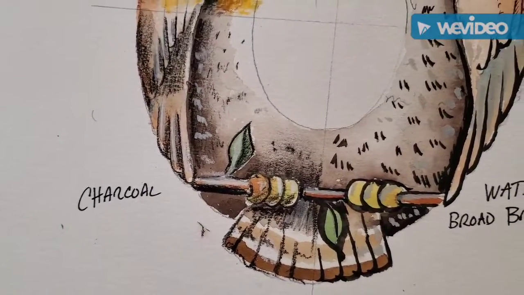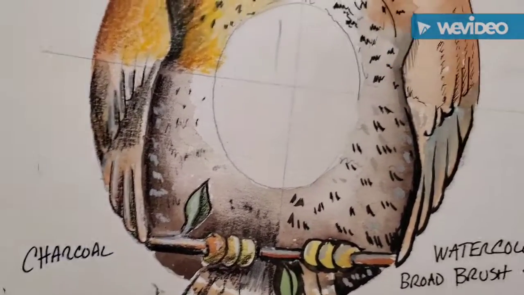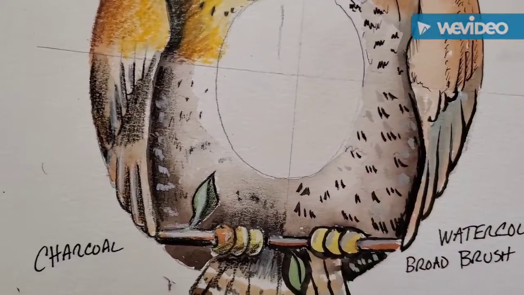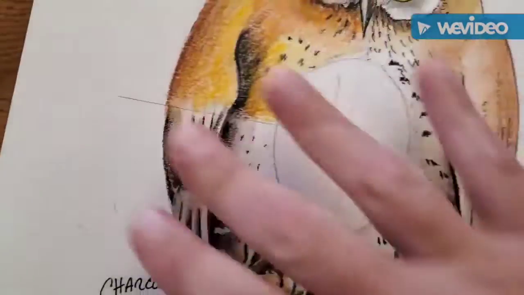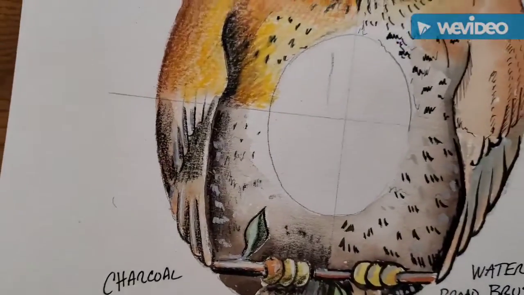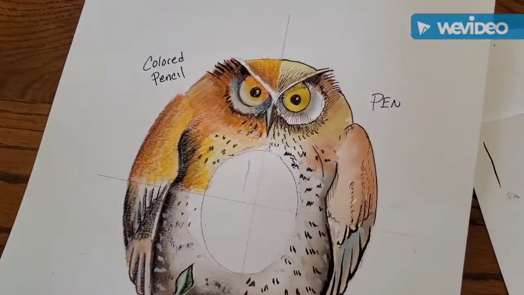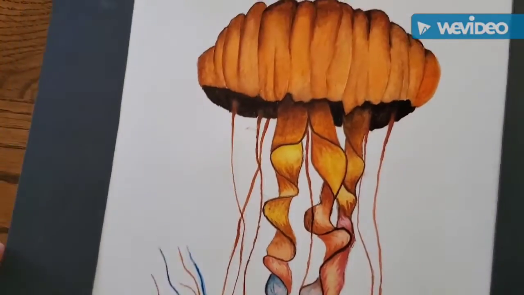So those are 4 techniques, and obviously you can mix those up. You can include colored pencil and pen. You can include small pen marks in here with this. So you can mix and match. I mean, you can do whatever you want as far as techniques. The point is to experiment. And then there still is just plain watercolors.